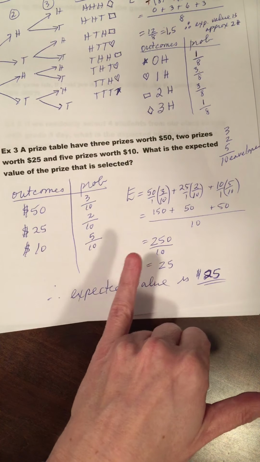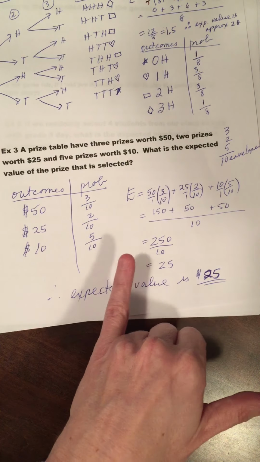But the fact that expected value is an average and you're playing the game multiple times, I'd have some 50s, I'd have some 10s, it would average out to probably your expected value of $25. Okay, please make sure that's clear in your head. Okay, when you're ready, let's look at another common example.